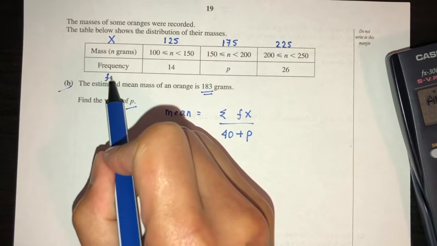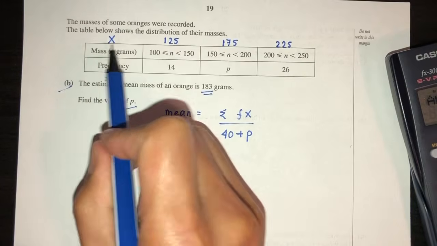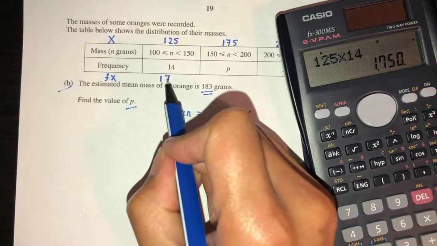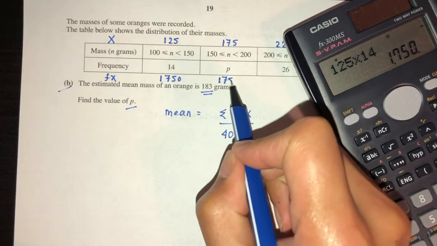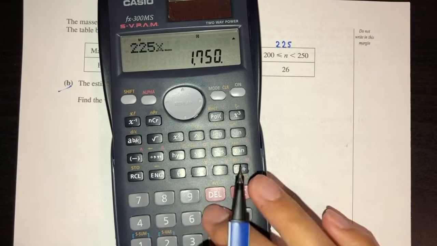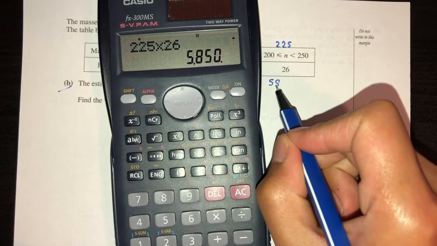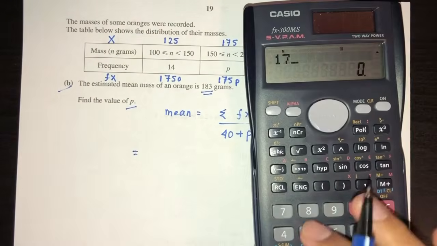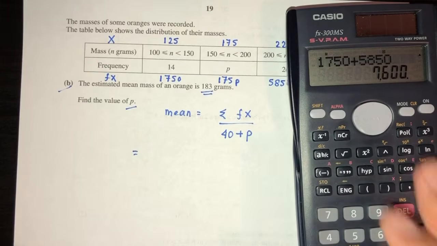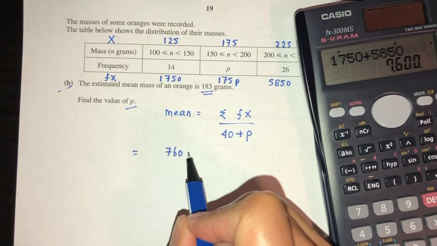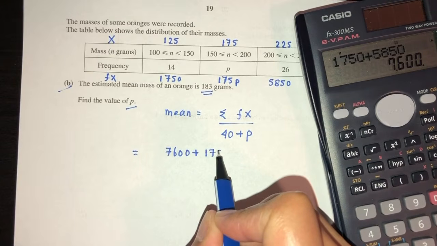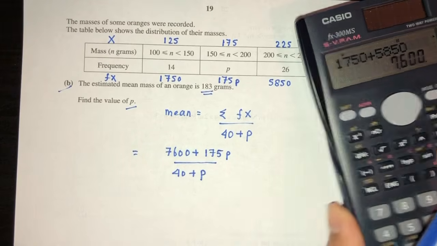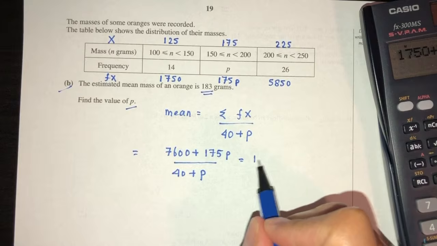So let's find the value of fx. Fx is just f multiplied by x. So 125 times 14, that will be 1750. This is 175p, and this one will be 225 times 26, 5850. So the sum of fx will be what? 1750 plus 5850, that will be your mean. So mean is equal to 183.